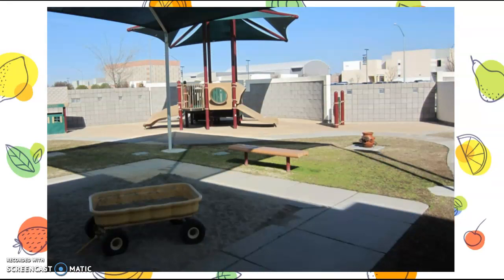Whether it's an indoor environment or an outdoor environment, a really important point that I want to make is that the environment should reflect the importance of each child by including examples of their work, whether that's work in progress or finished products. They should see themselves evidenced in the classroom, and that can be indoors or outdoors.